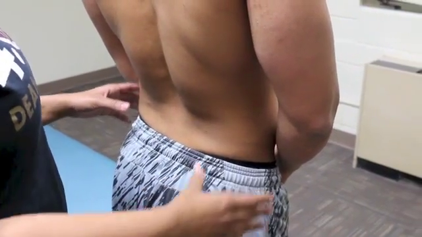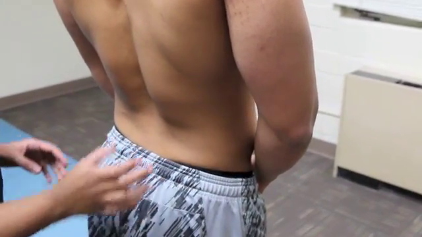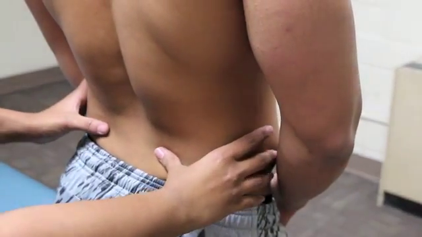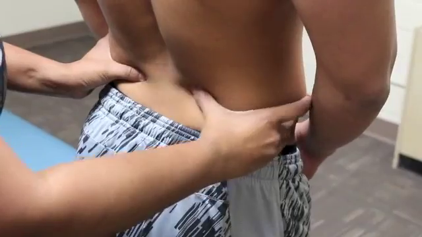To palpate the posterior superior iliac spine, you locate the natural dimples of the back, which are located right over here, and it's right above the buttocks, and this is where I palpate.